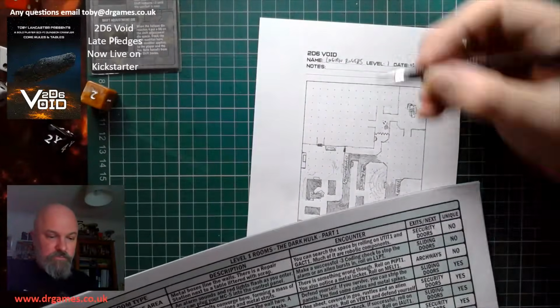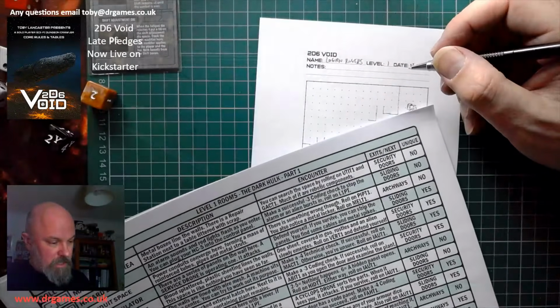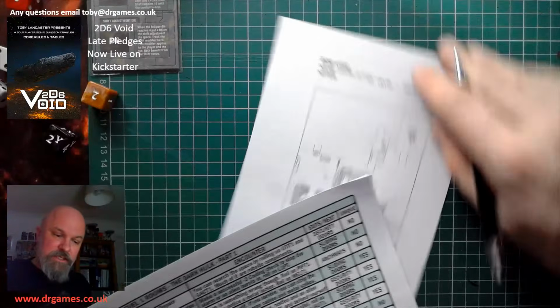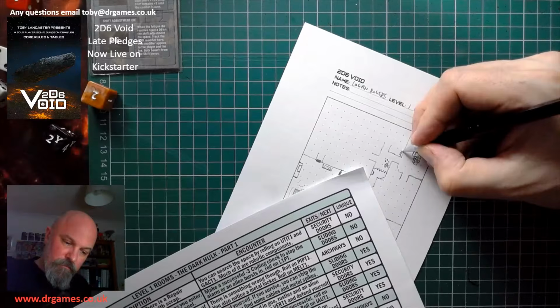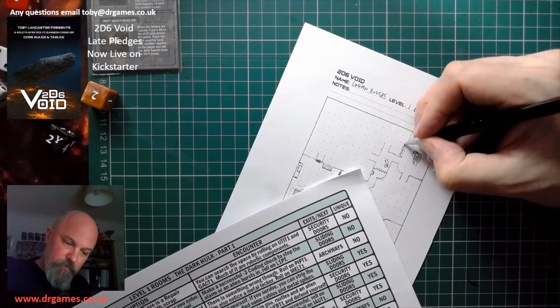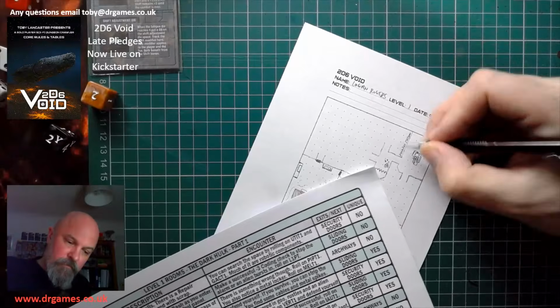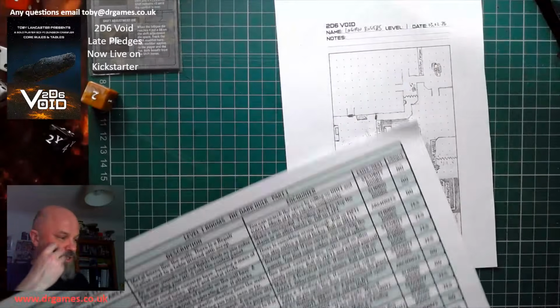Let's write in here what the room is. 16 docking station. Put that like that. Okay, machine in the middle.